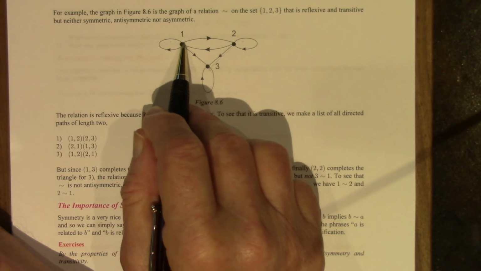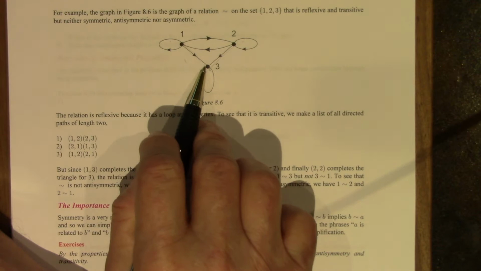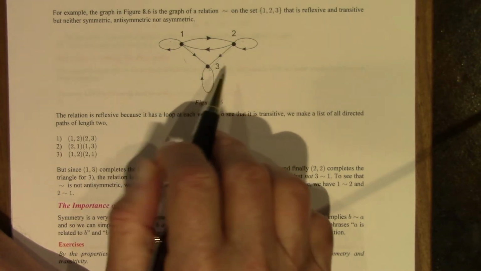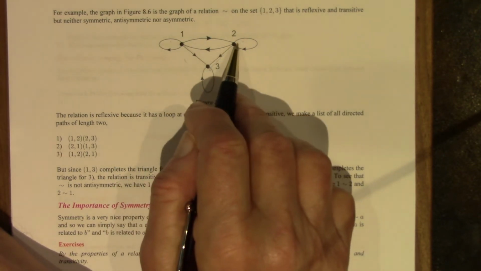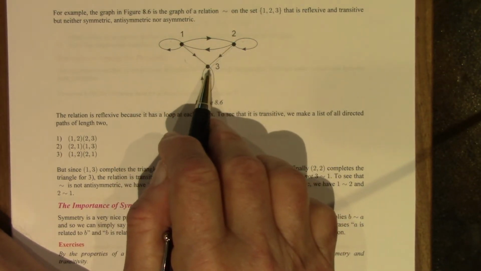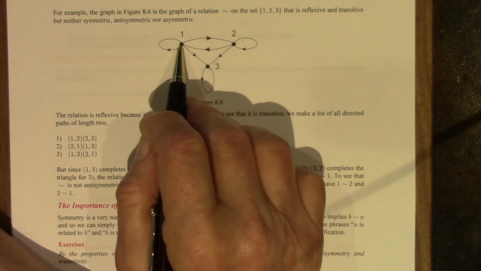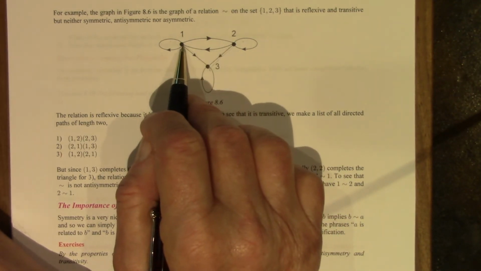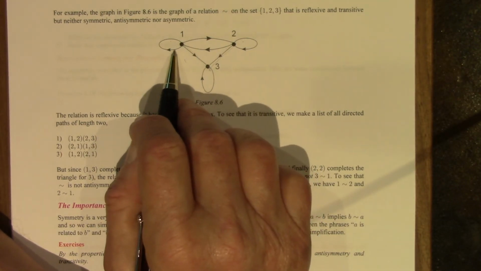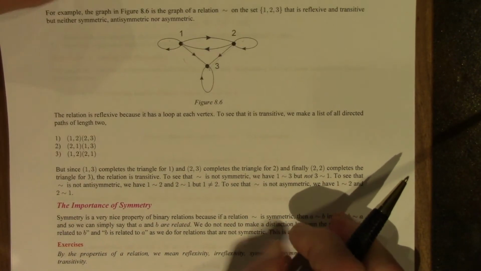For example, there's an arc from 1 to 2 and from 2 to 3, and so there has to be an arc from 1 to 3, which there is. There's also an arc from 2 to 1, and then from 1 to 3, so there has to be an arc from 2 to 3, and there is. And then finally, there's an arc from 1 to 2 and an arc from 2 to 1, which means there has to be an arc from 1 to 1, and that's this loop. So that is how you would check transitivity from the graph.